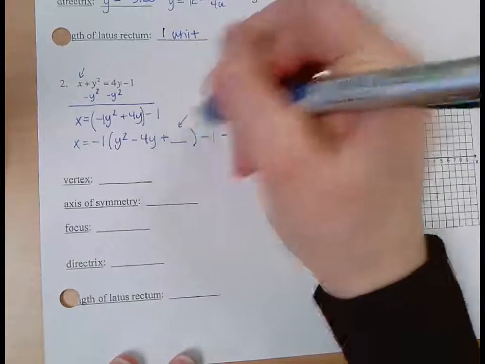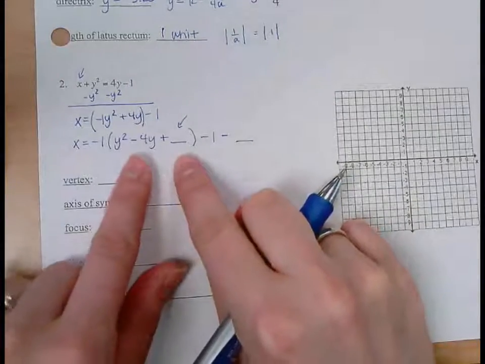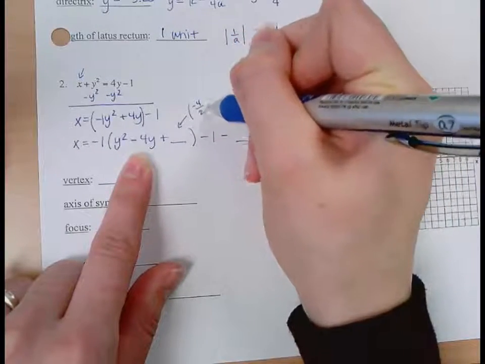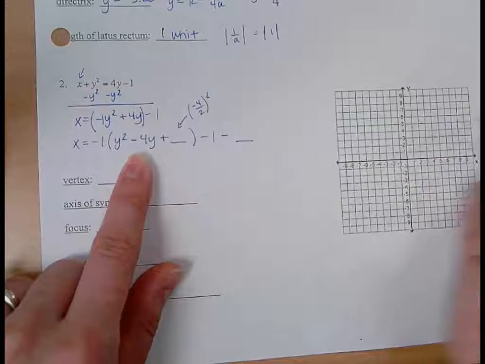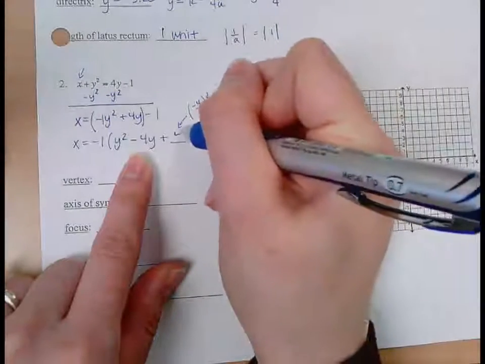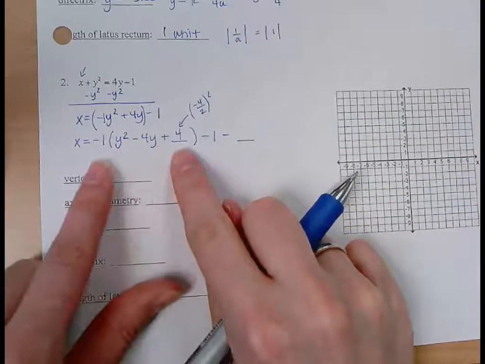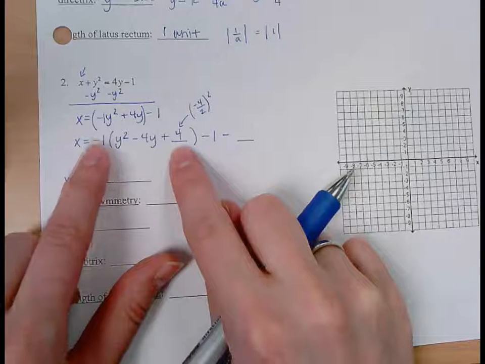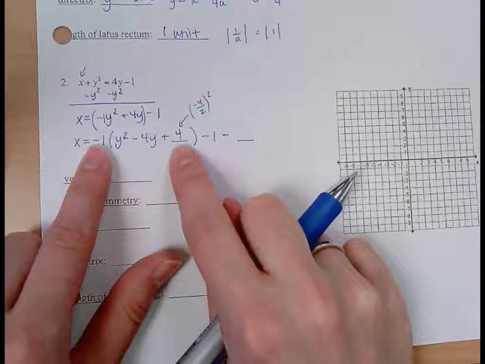So to find the value that completes the square, my b value is negative 4, so negative 4 divided by 2 squared would be negative 2 squared, which is positive 4. Now make sure though, because I do have the -1 in front, remember that the -1 and this 4 get multiplied together.